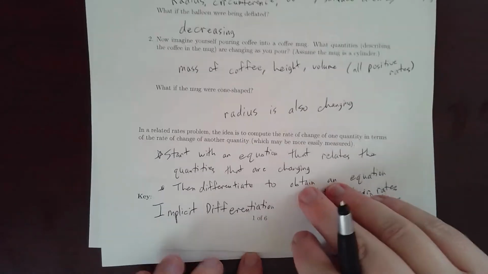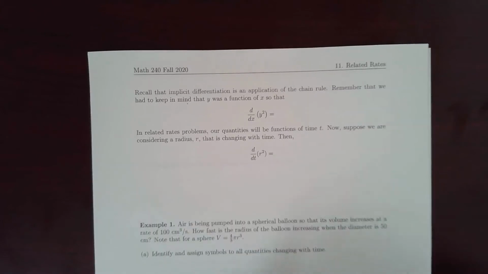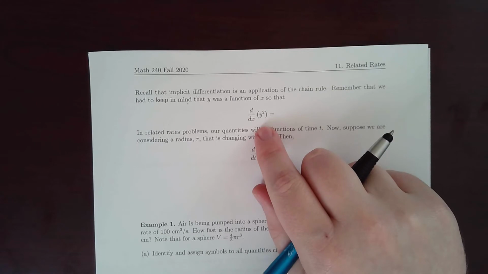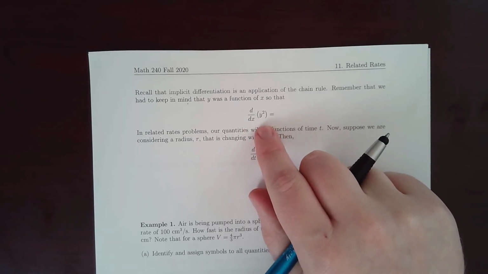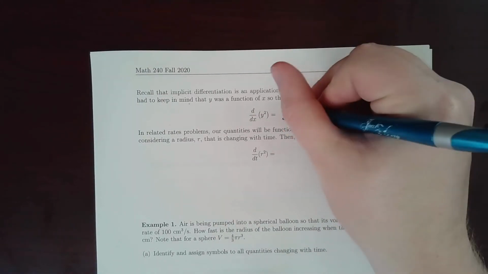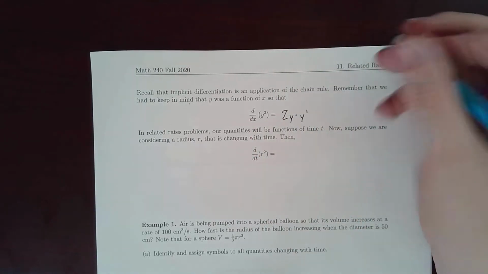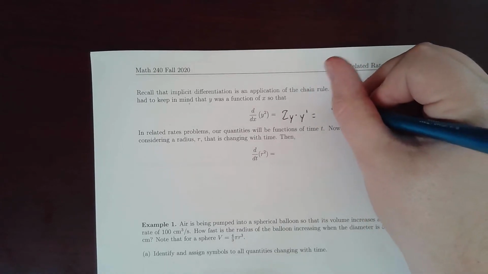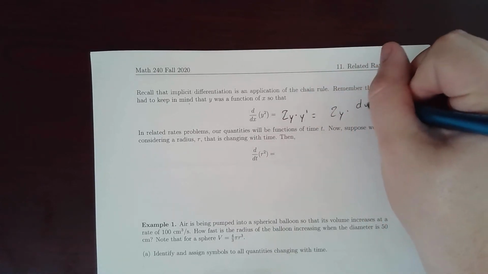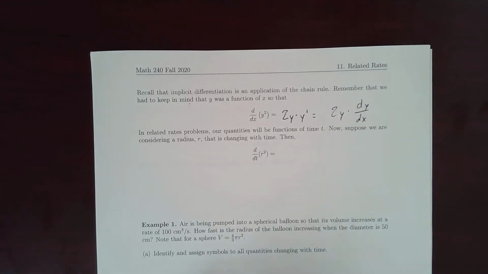Alright, so recall that when we're talking about implicit differentiation, we're often having to use the chain rule. So when we're talking about taking the derivative with respect to x of y squared, we have to keep in mind that y is some sort of function of x. So when we do this, what we end up with, using the chain rule, is 2y times y prime, or we can think of this as 2y times dy/dx. So that's the rate y is changing with respect to the variable x.